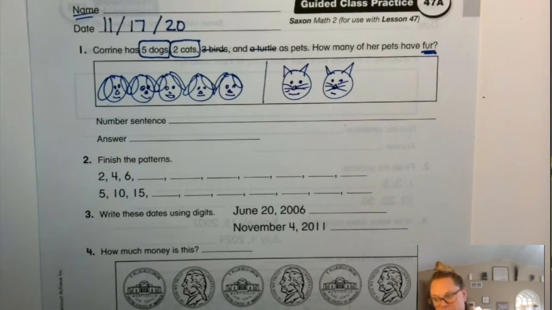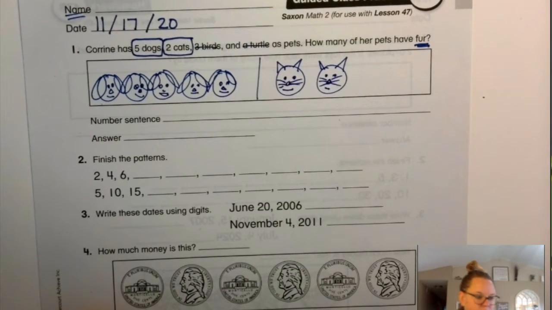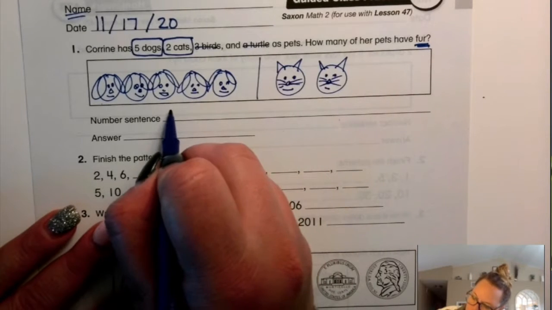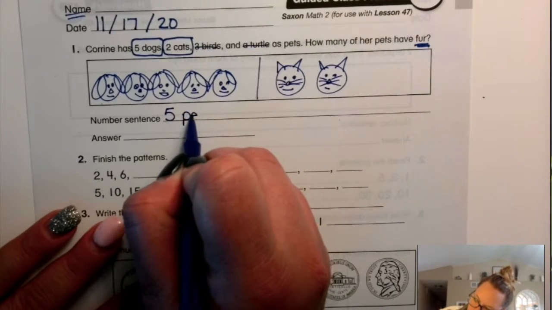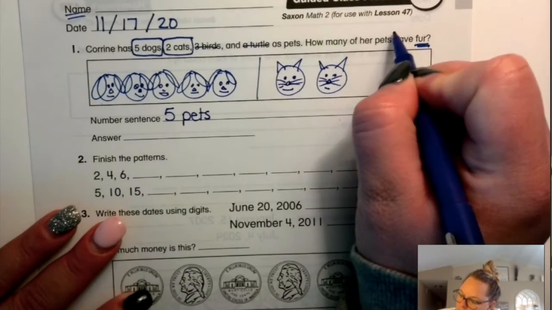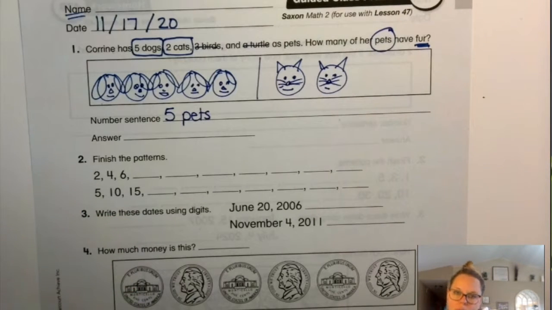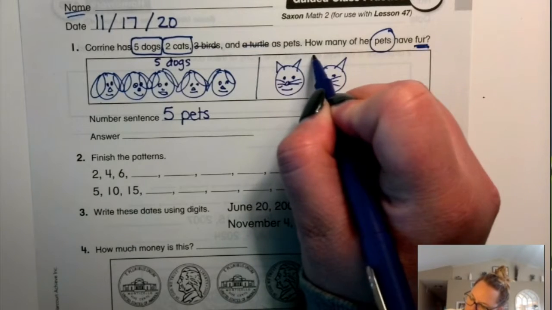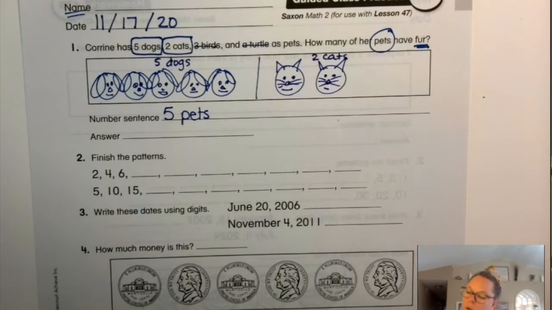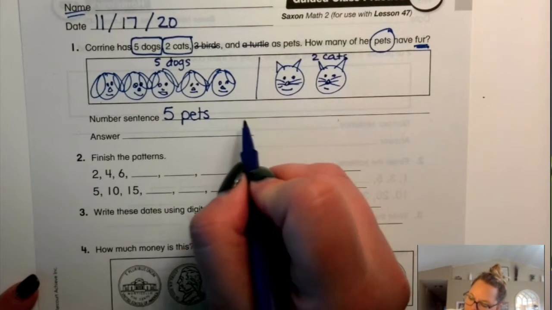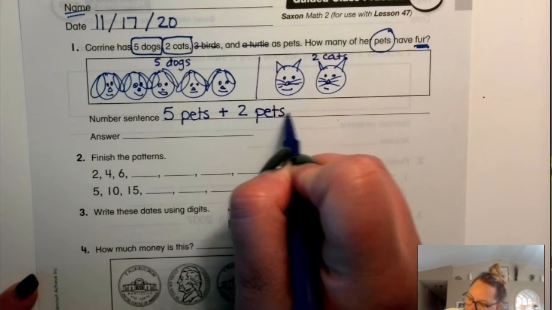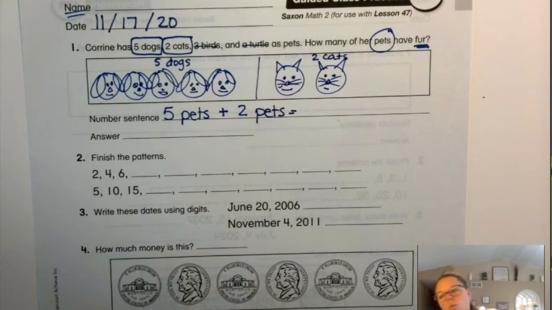Okay? So, 5 pets, because it says how many of her pets. So we don't have to specifically say dogs and cats. We're going to say pets. 5 pets plus 2 pets equals how many total pets?